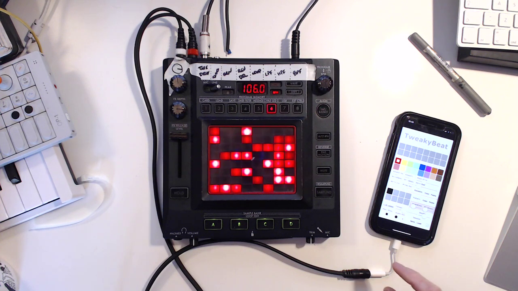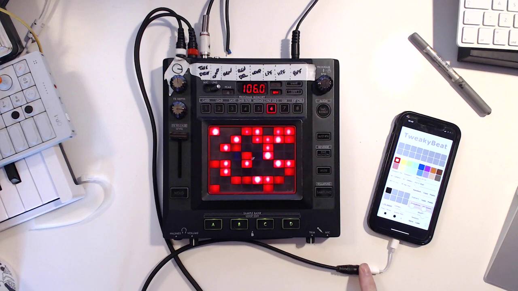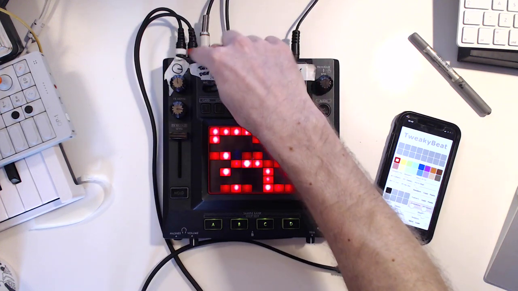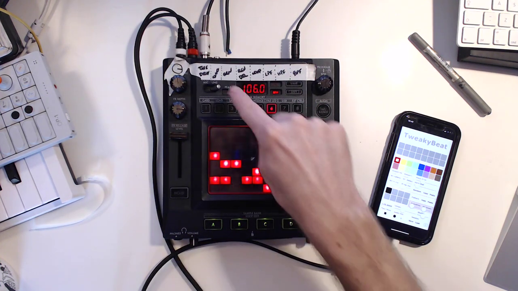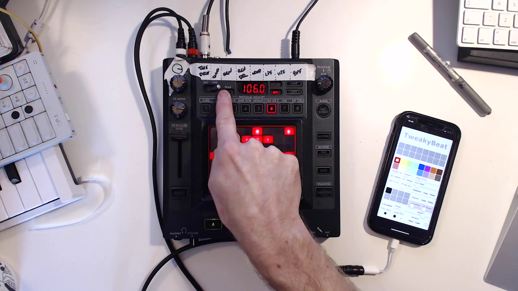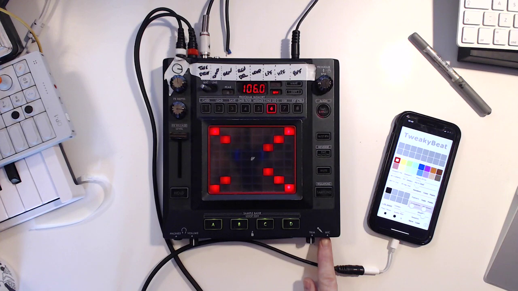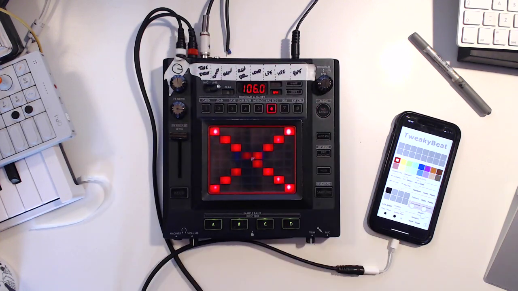This time around I've got just my phone, mini jack going into stereo phono. That's the line input, left and right line input on the back. Because we're using the line in, we have to switch the input selector to line, as opposed to mic, which we had it on earlier, and that mic is the one on the front. So line input now, so it's coming from the back.